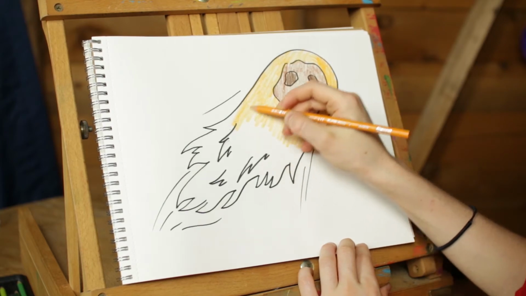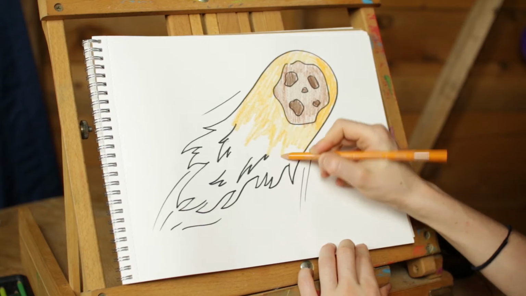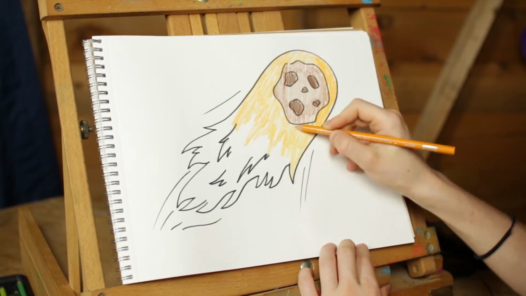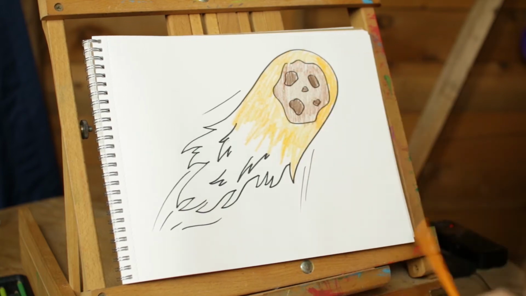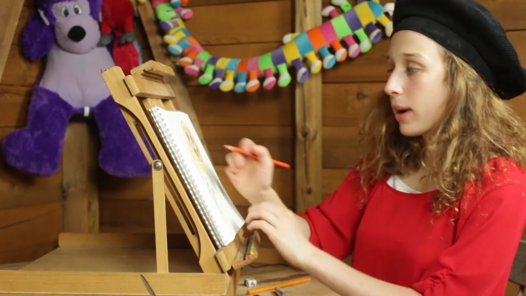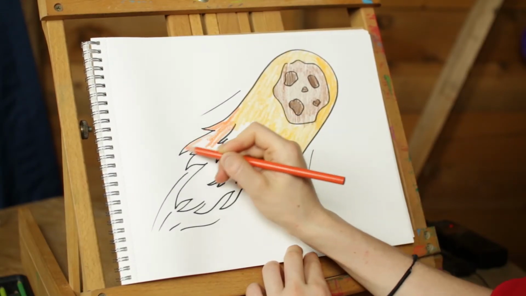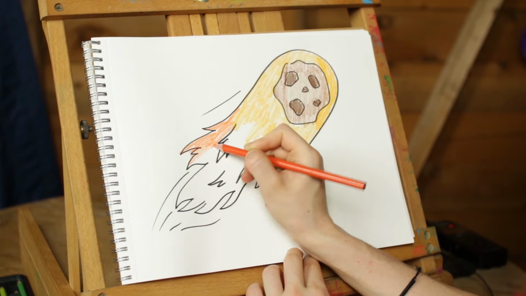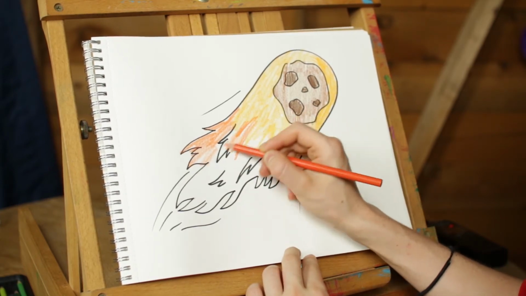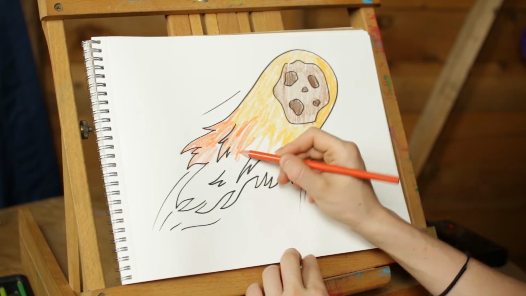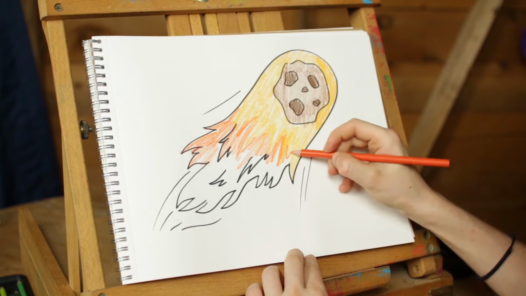And you can just kind of color it as far as you want, but basically any parts that are kind of close to the asteroid, let's make that yellow. And I'm gonna make little pointy parts. And then as it gets a little farther away, we're gonna make it a little bit more orange. So I'm gonna get my orange pencil here. And again, you can decide how far you wanna color orange or how much you wanna color yellow. It's your drawing after all. But this is, I think, a nice spot for the orange.